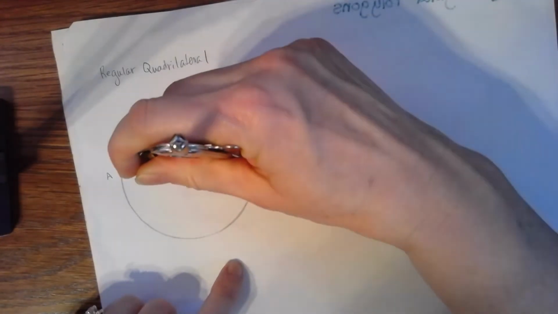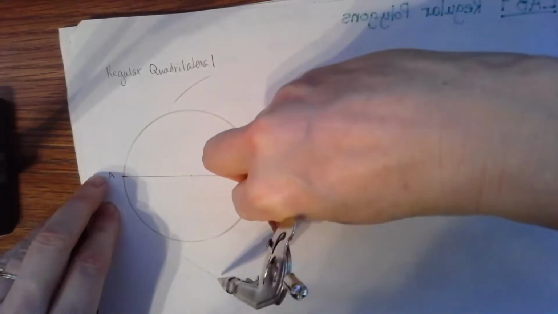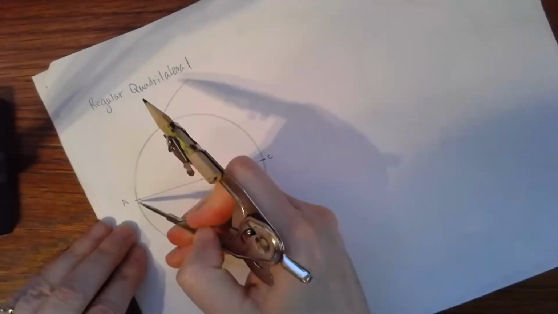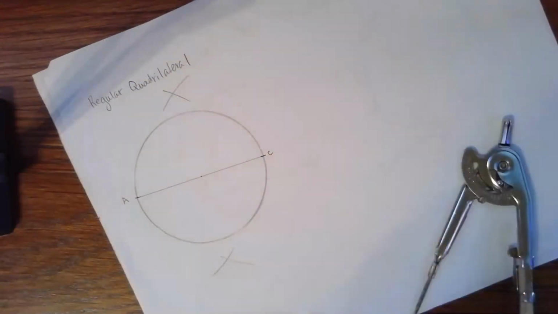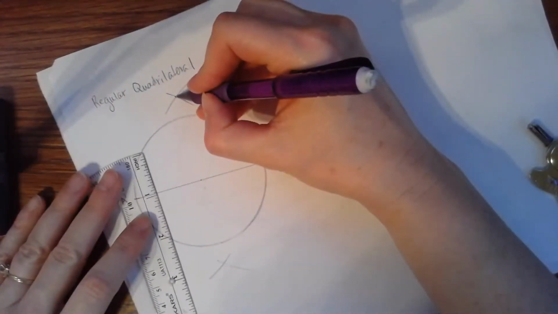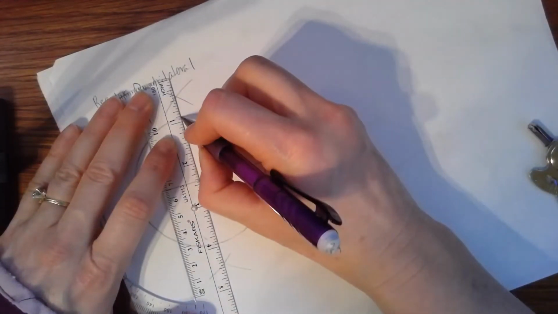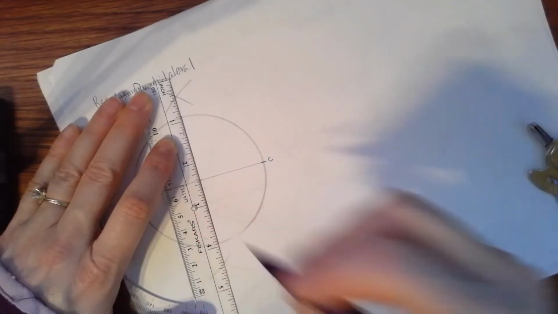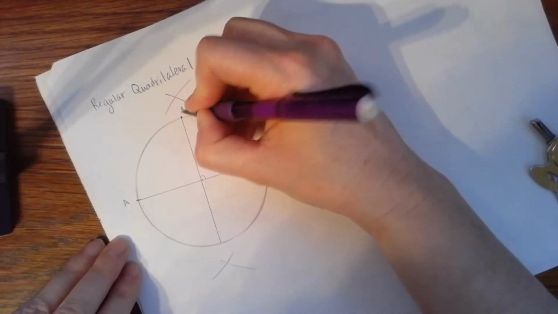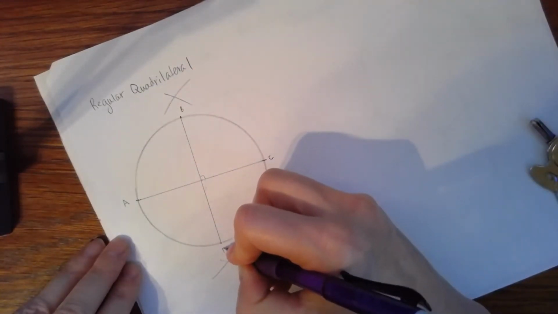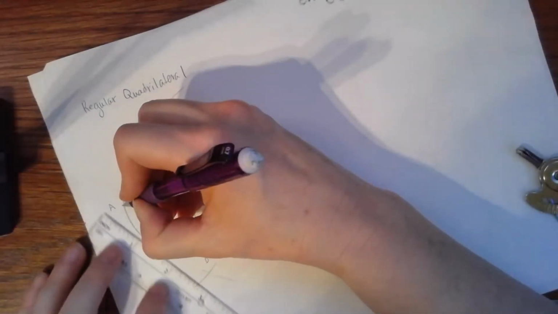Okay, so I'm going to open up and put an X above and below from C, and above and below from A. And then if I were to draw that perpendicular bisector in there, then this B and this D would give me the other points that are on my square.